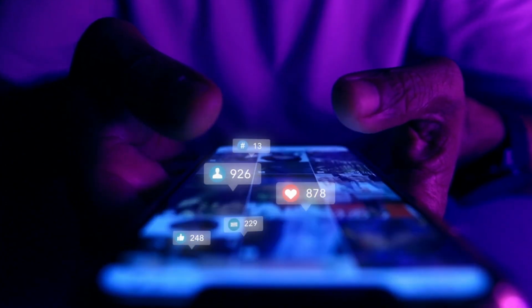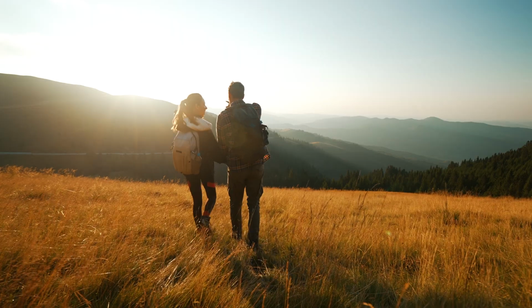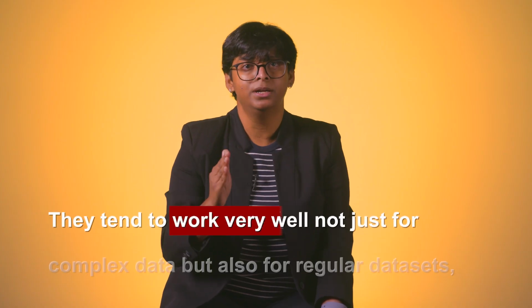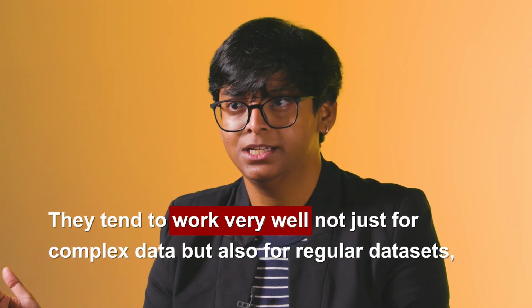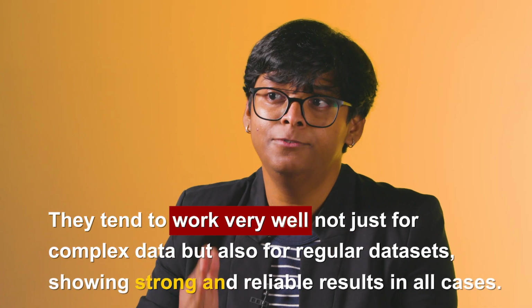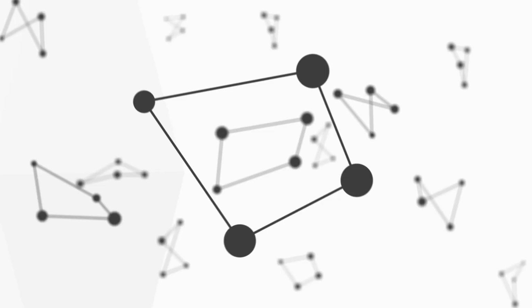Additionally, we created a test to see if two data objects are related. For example, whether people's social network activity is linked to their physical activity. Even though our methods work only with distances, they tend to work very well, not just for complex data, but also for regular data sets, showing strong and reliable results in all cases.